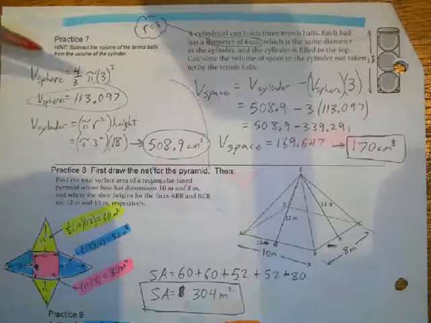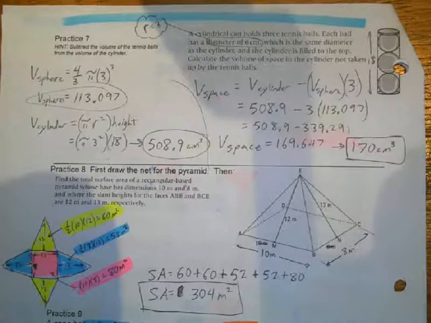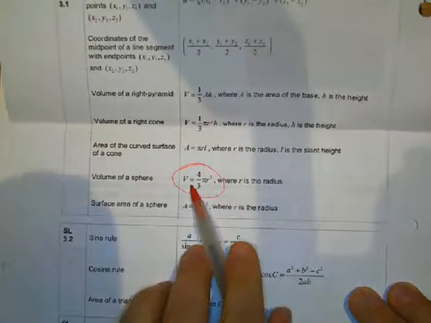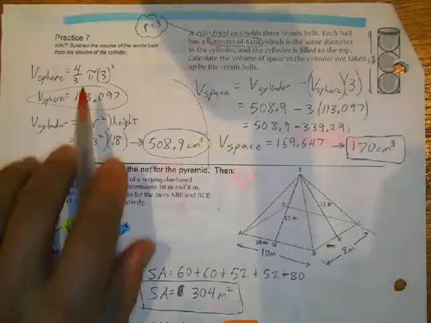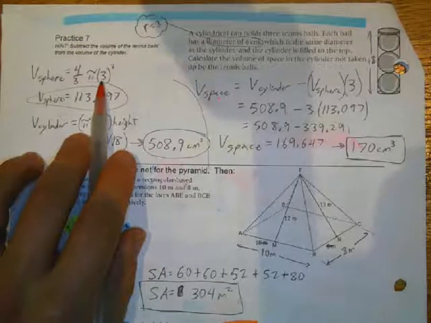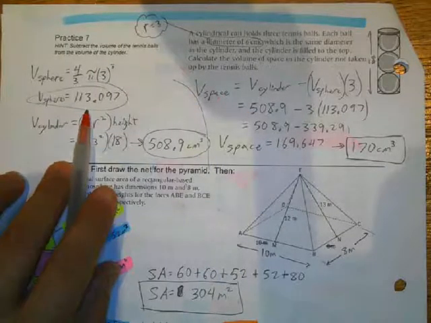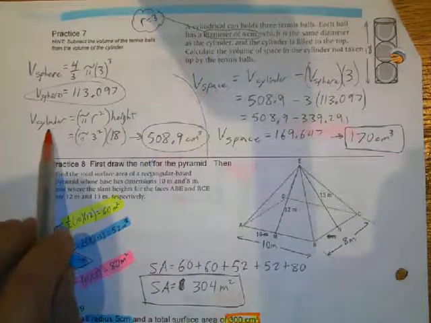Okay, so first I need to figure out the volume of a sphere. So the volume of the sphere uses this formula, which is 4/3 pi r cubed. So I've got 4/3 pi 3 cubed because our radius is 3. And then I get this value here. Now I need to figure out the volume of the cylinder.